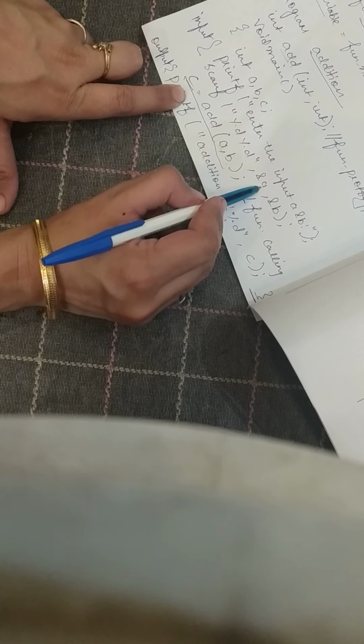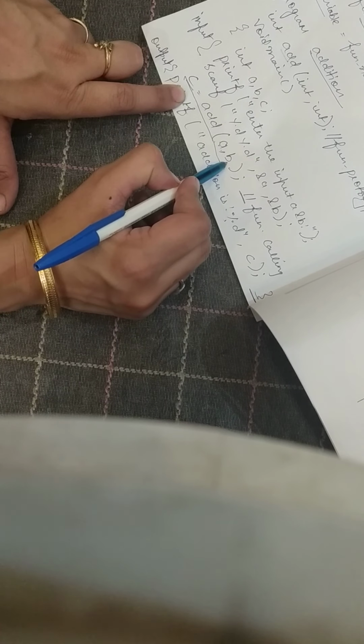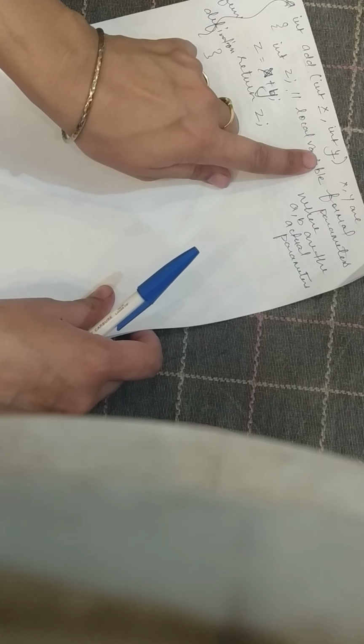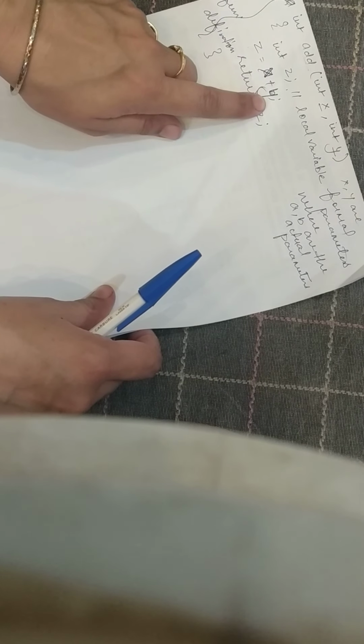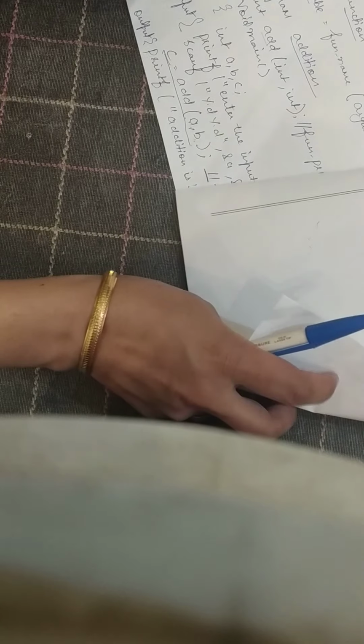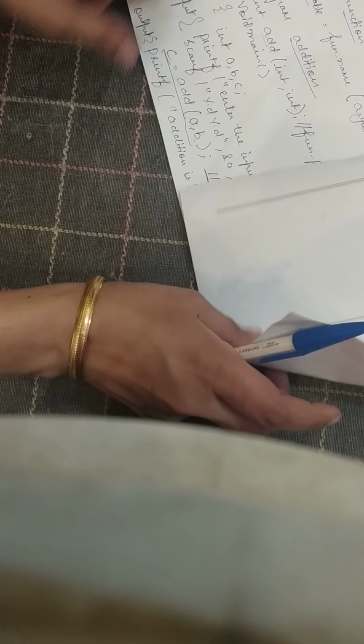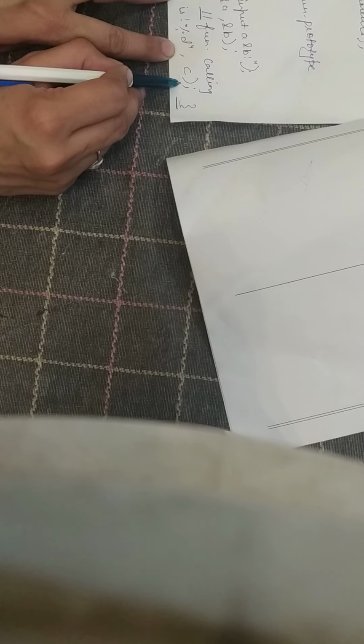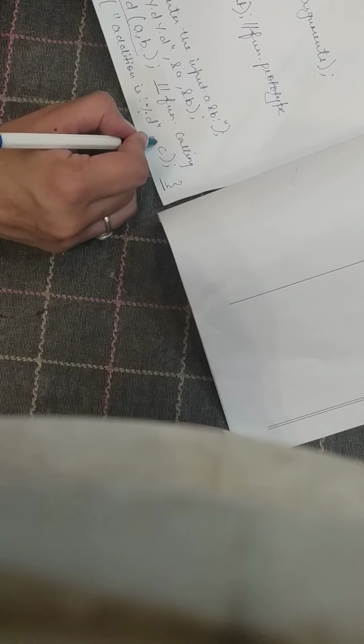that is c. So suppose you have entered 4 and 5, 4 and 5 will be passed through a and b, which gets copied in x and y. 4 plus 5, 9. So 9 will be returned by z to the c. So what will be printed? Addition is 9, that is c.